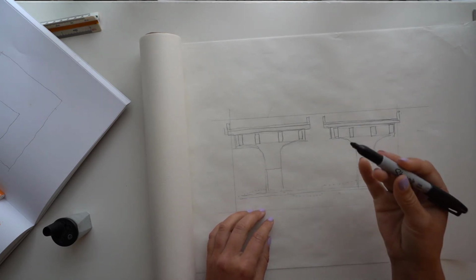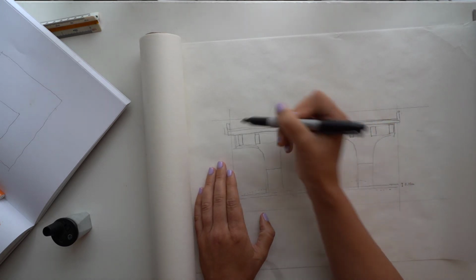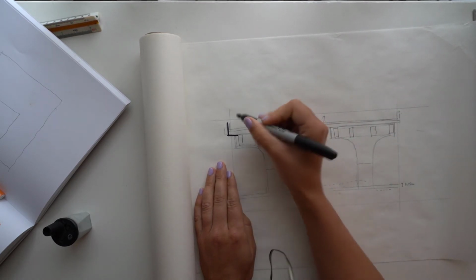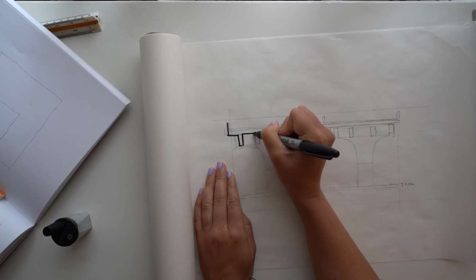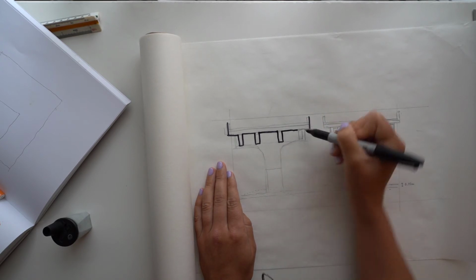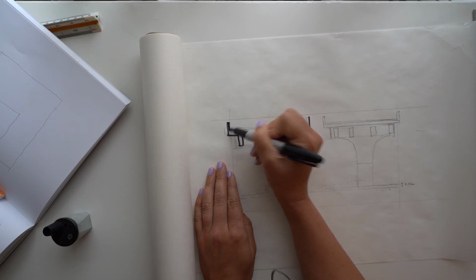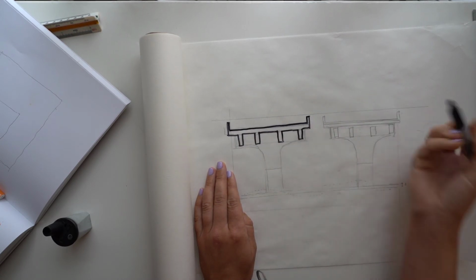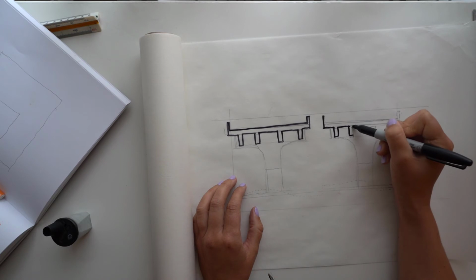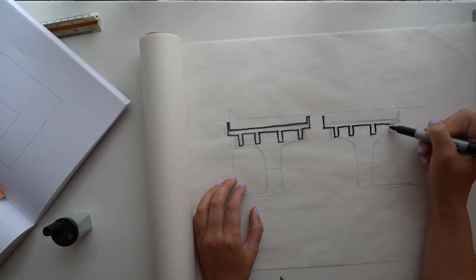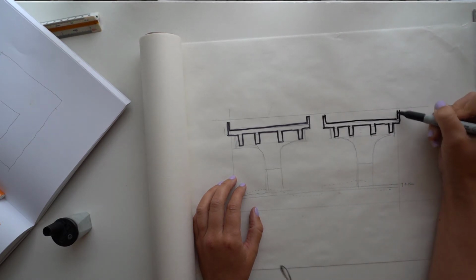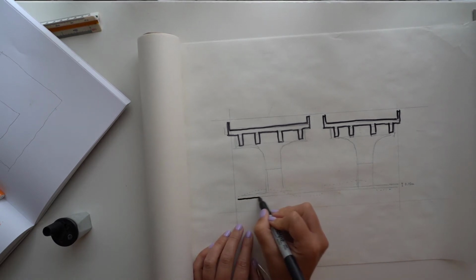So this is just done loosely in pencil, and what I like to do is go over my work with a thick Sharpie where I know where my section cut lines are. So we have the wood deck, or sorry, the concrete deck, those support beams, that's my section, basically. We have the ground.